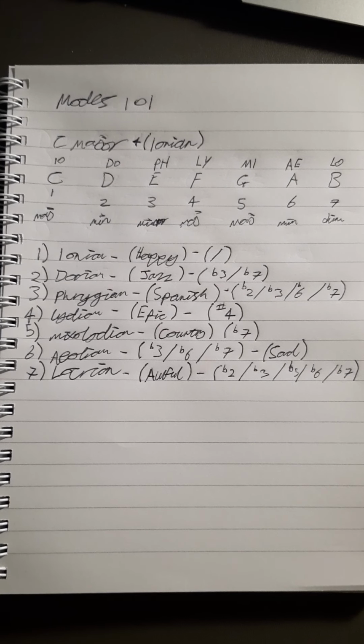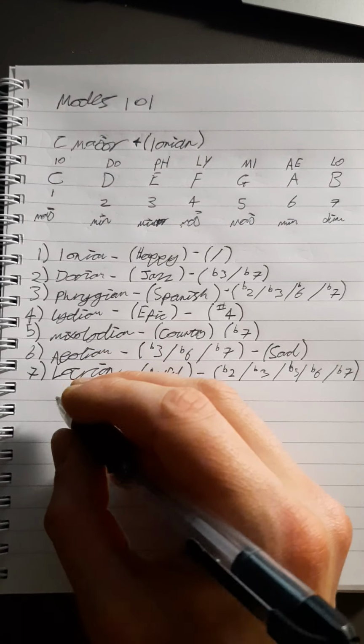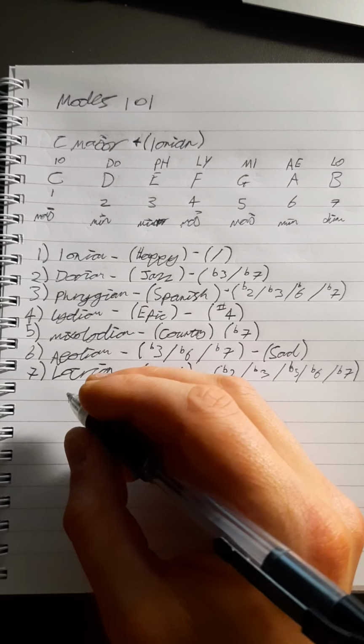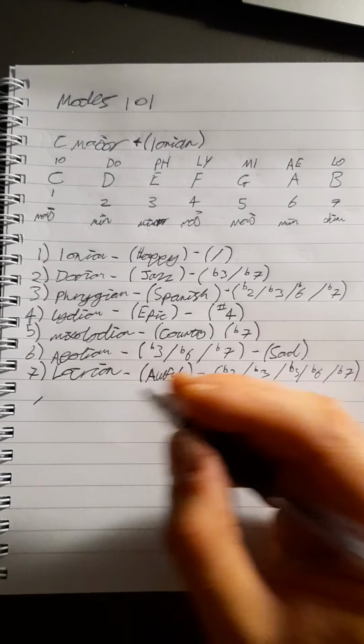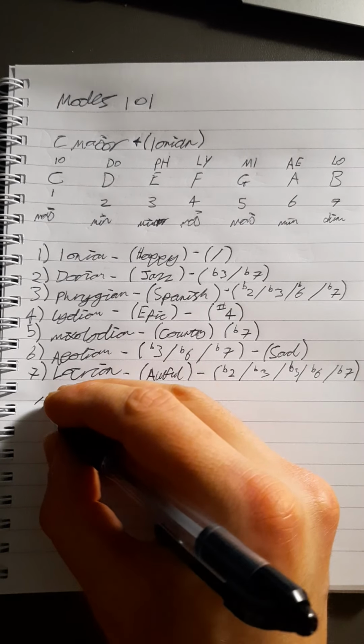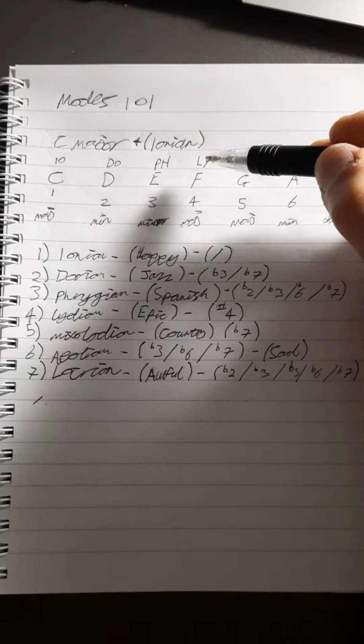And then what we're going to do finally for this part is we're basically just going to memorize them with a handy acronym. It was taught to me at music school and I have never forgotten it. So I hope you won't either, because it's a great acronym. So we have IDPLMAL.